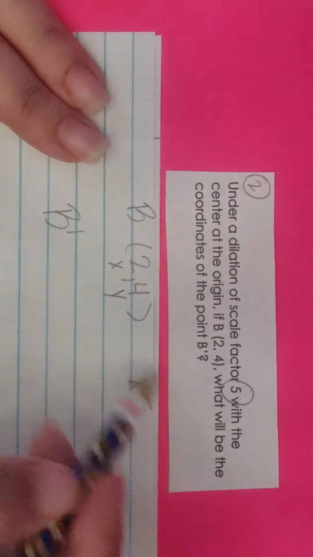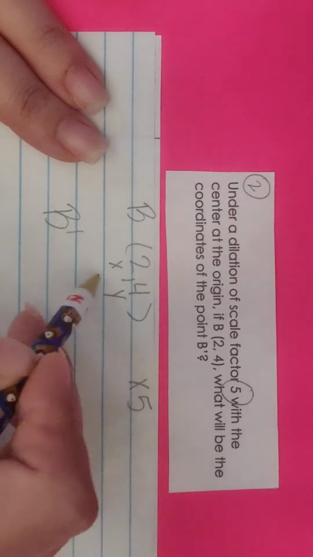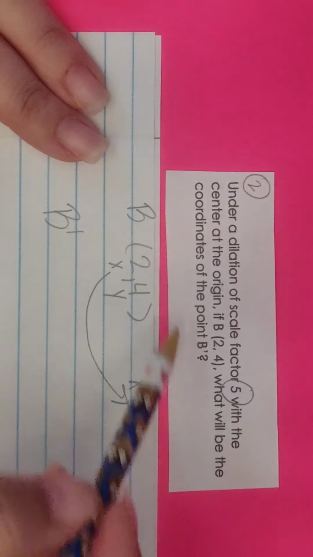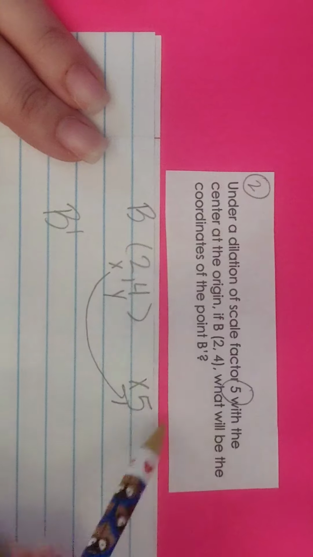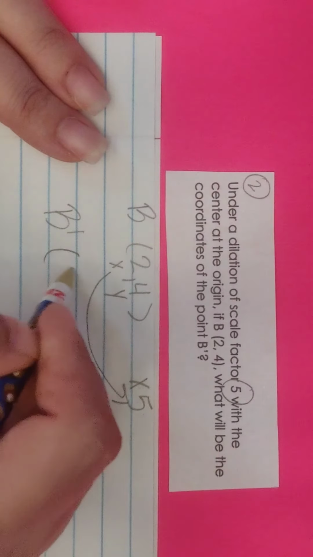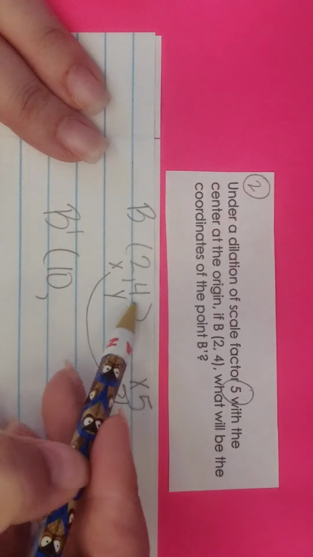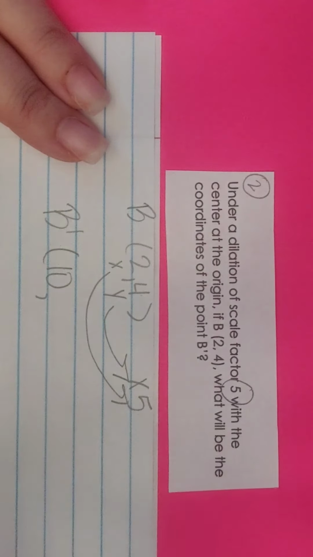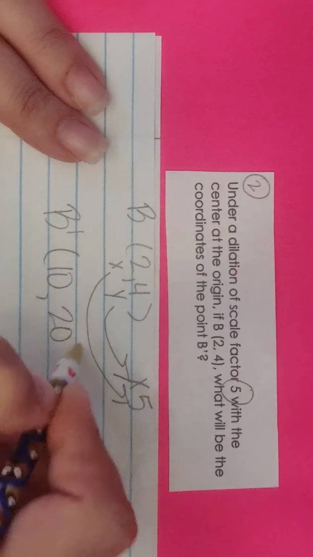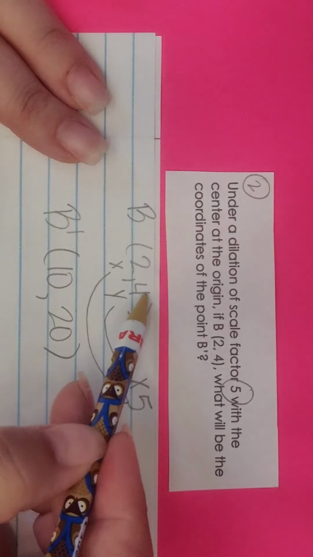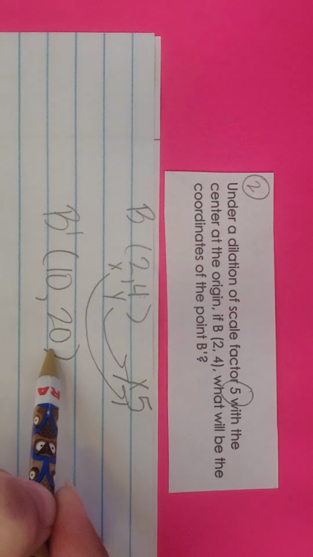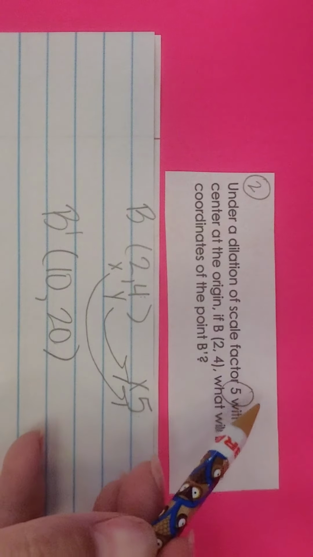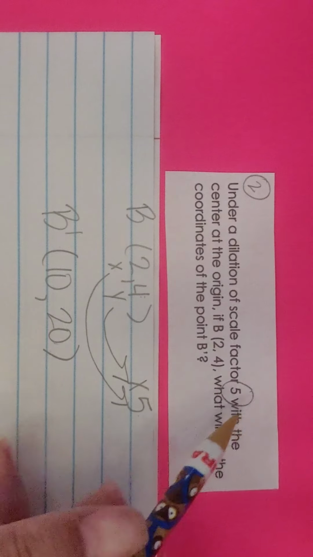So as we did in our last problem, since it's a scale factor of 5, you take your x, your x value. So you're going to do 2 times 5. 2 times 5 then becomes 10. And then for your y, you're doing the same exact thing. You're doing 4 times 5, which will then be 20. So if you graph (2, 4) and graph (10, 20), this point will be 5 times larger, okay?